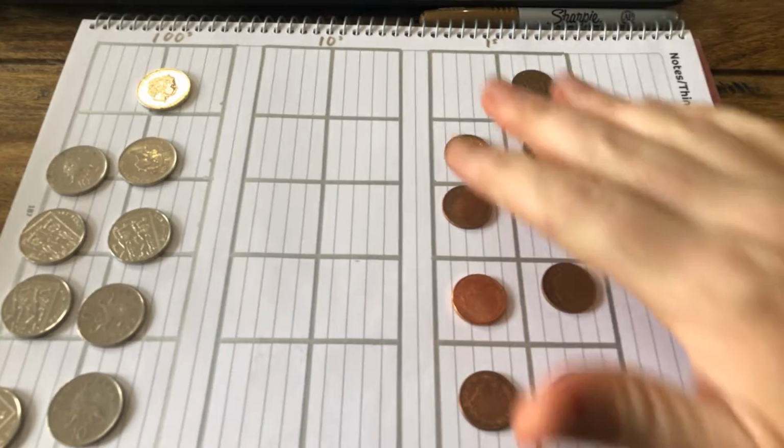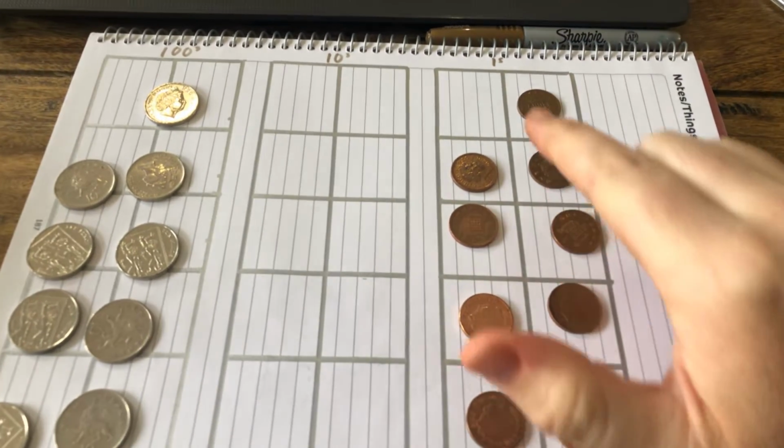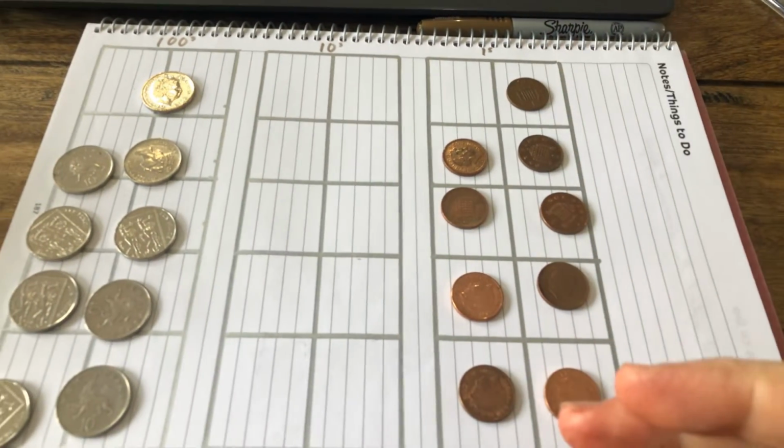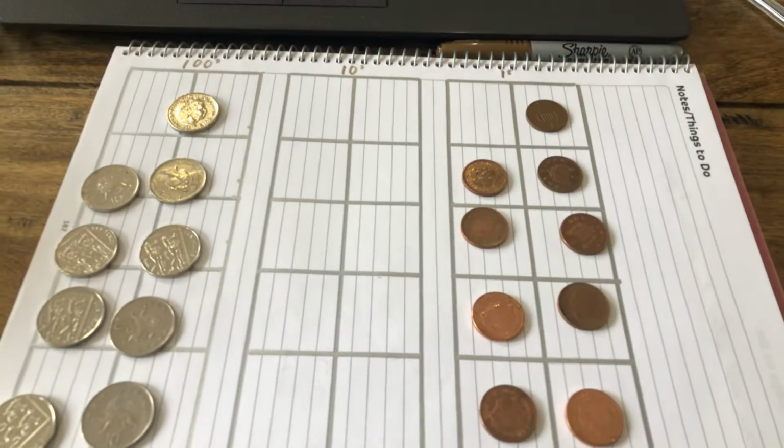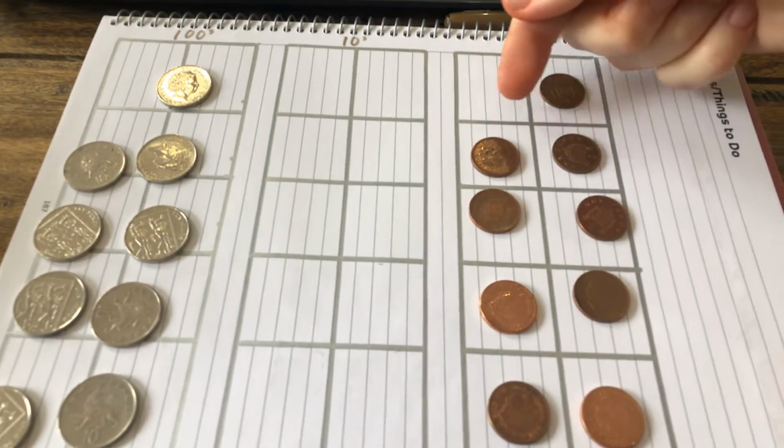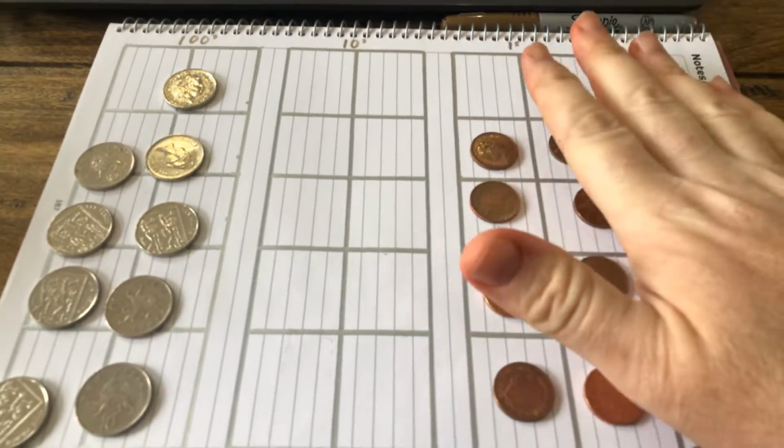So that is 9, and I can see that it is 9 because I've got 5 in one row, and one row is half. So that's 5 and 4, and 5 and 4 is 9. I also see that 1 out of 10 is 9.